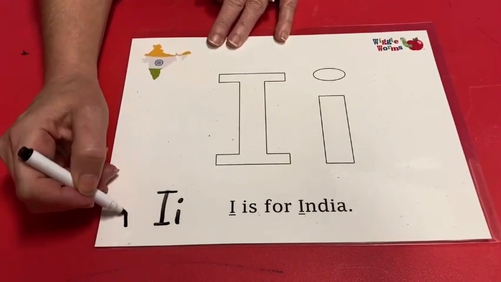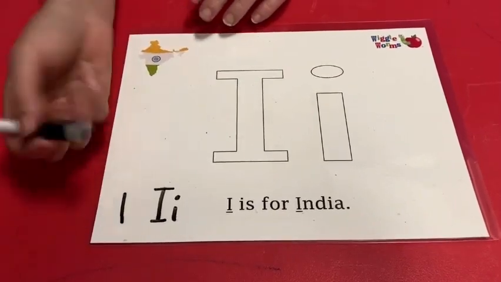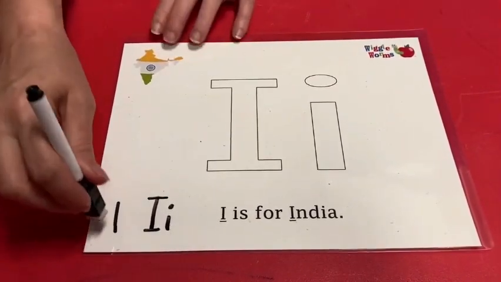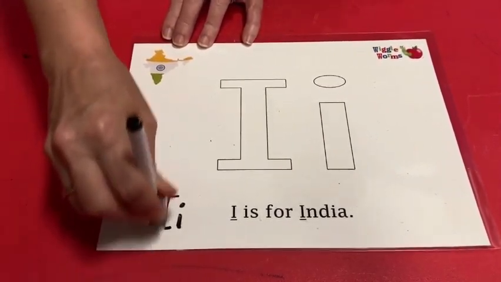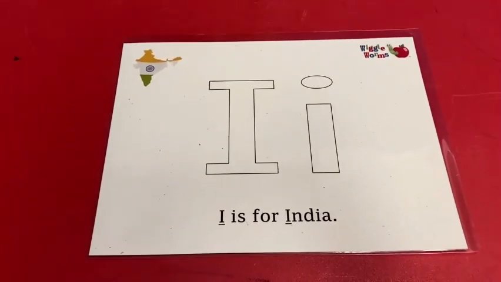But you will see an I like this. So I just want you to be aware that sometimes that's an L and sometimes it is a capital I. Love the English language. Always. Let's not make it simple.